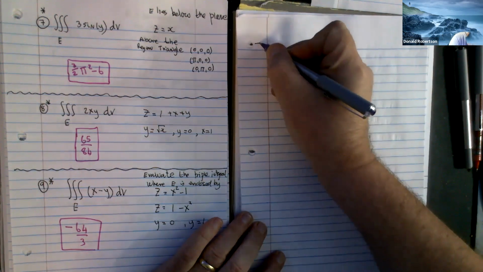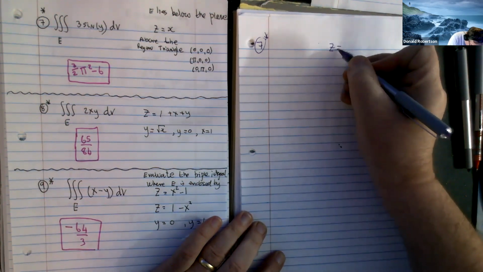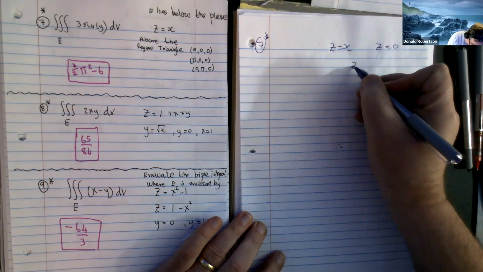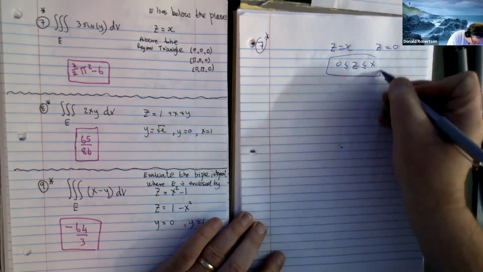So if I start off by saying, okay, what do I know for sure? Well, I know that I've got z equals x. I also know I have z equals 0. So that's pretty much told me the limits of integration of z.